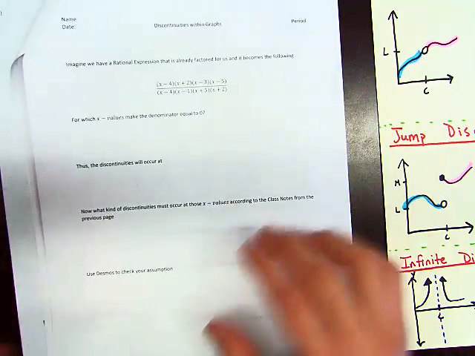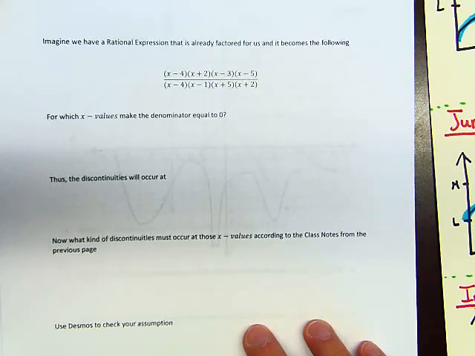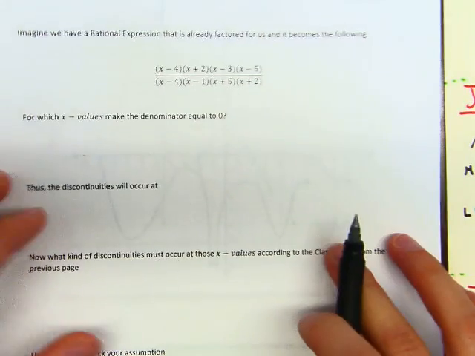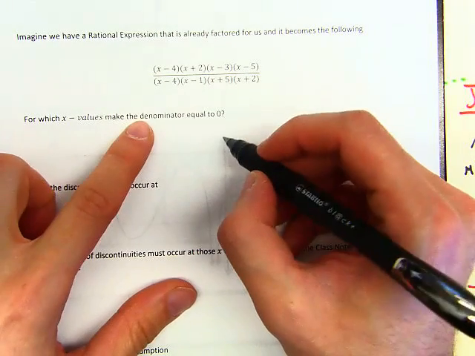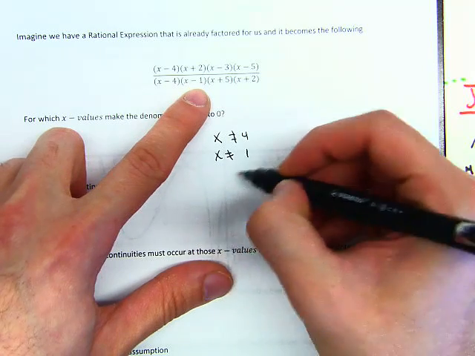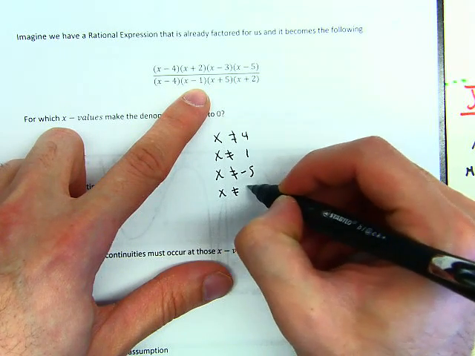What I want you to do is try and look at this graph over here. Here, for which x values does it make the denominator equal to 0? So we know that x cannot be what? X cannot be 4, x cannot be 1, x cannot be negative 5, and x cannot be 2.